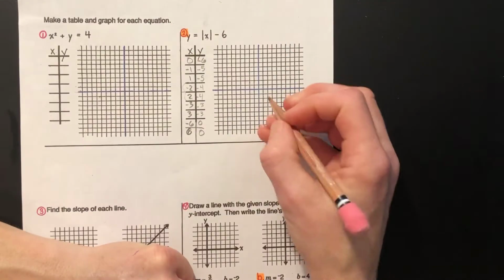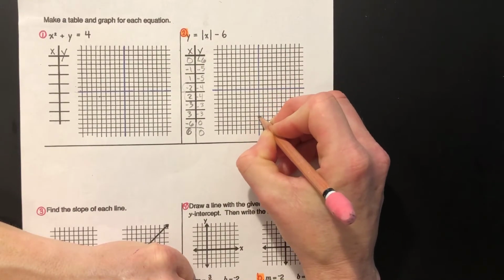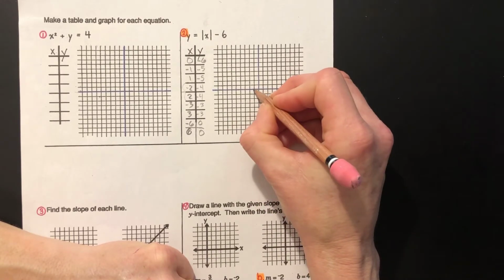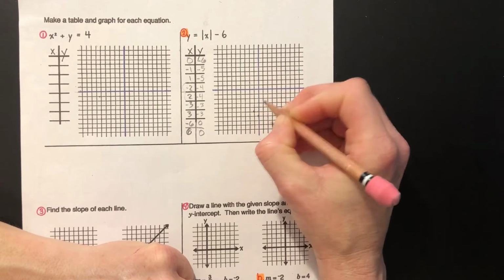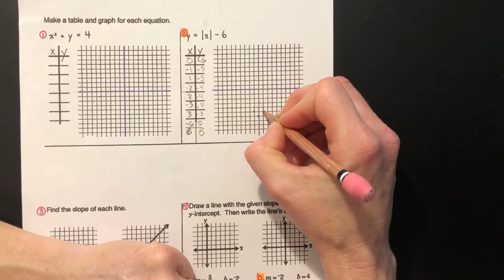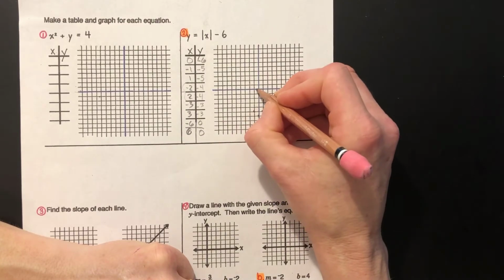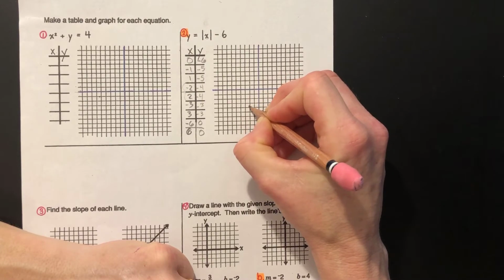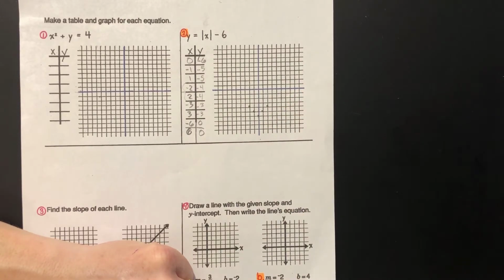The first one is 0, -6. 1, 2, 3, 4, 5, 6. The second one is -1, -5. The next one is 1, -5. Okay, it's interesting. Then we have -2, -4, +2, -4. What do you think so far?